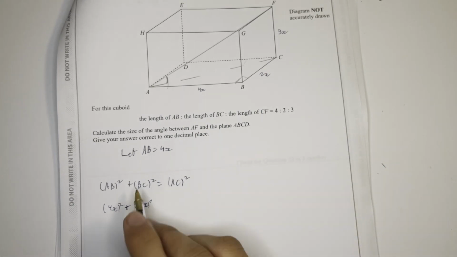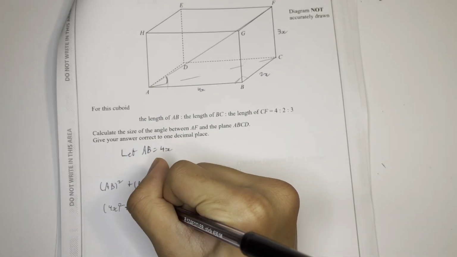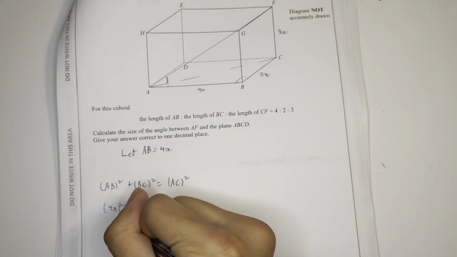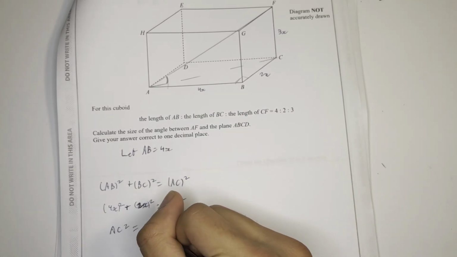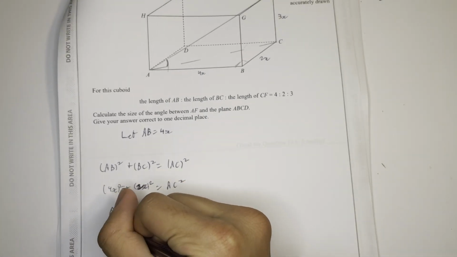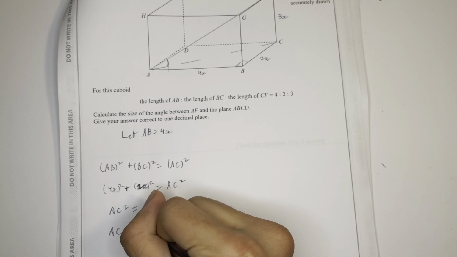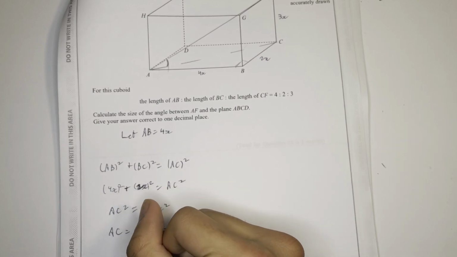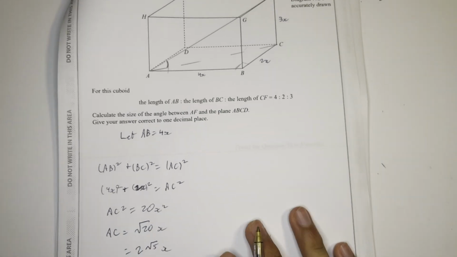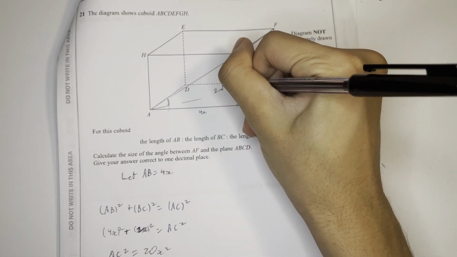Because AB is 4x and BC is 2x, we can square these to give us AC squared. So we have AC squared is equal to 20x squared. To get AC on its own, we just take the square root of both sides, leaving us with square root of 20x, which can be simplified to 2 root 5x. And we can mark that in.